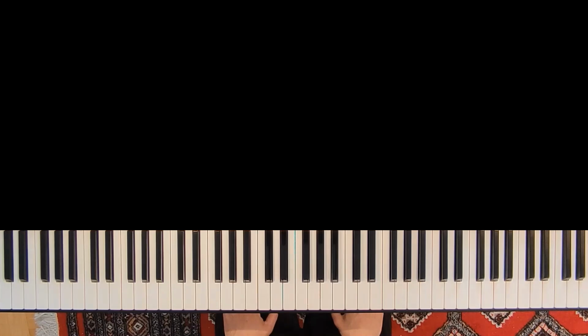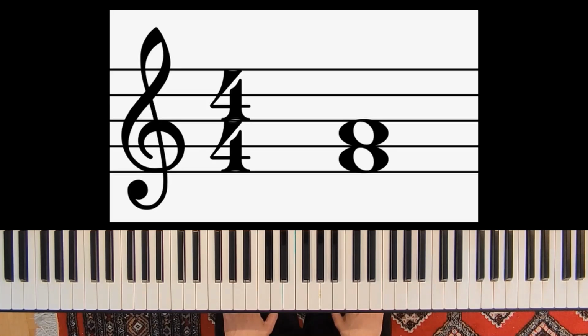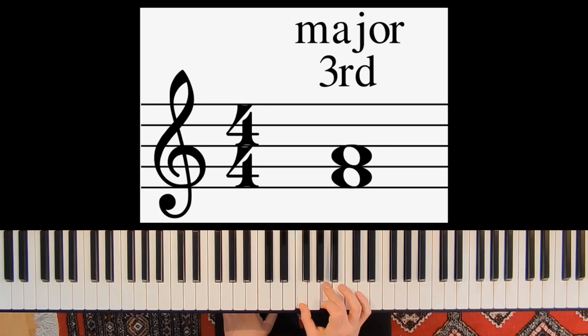And now let's go back to the example. The final example is F to A. This is 1, 2, 3, a major third, because a minor third would be half step lower, smaller.